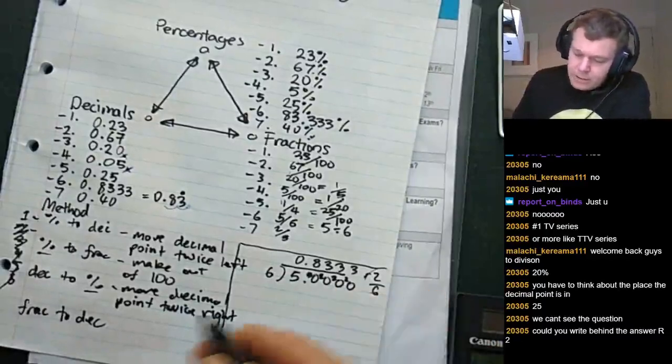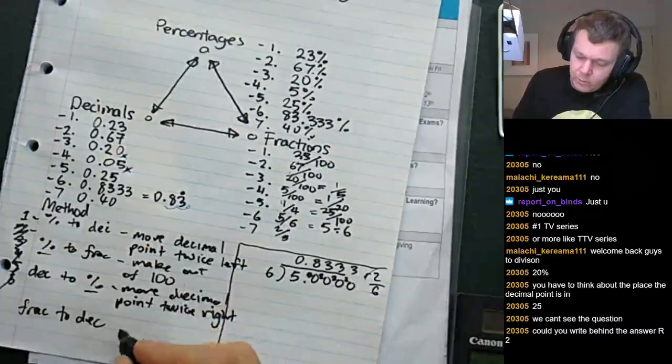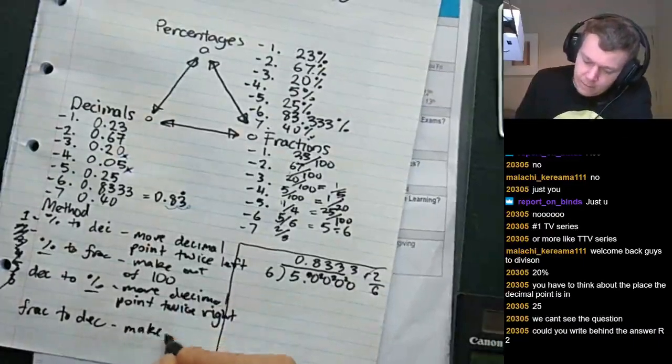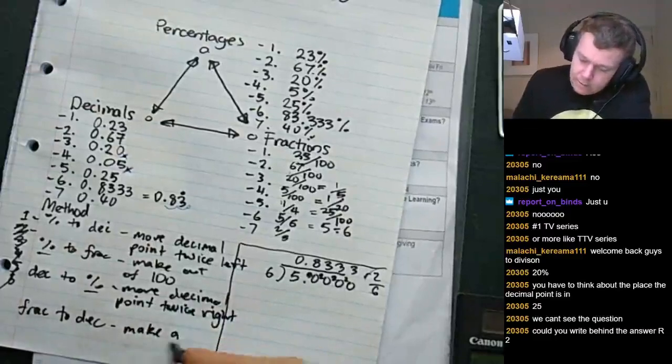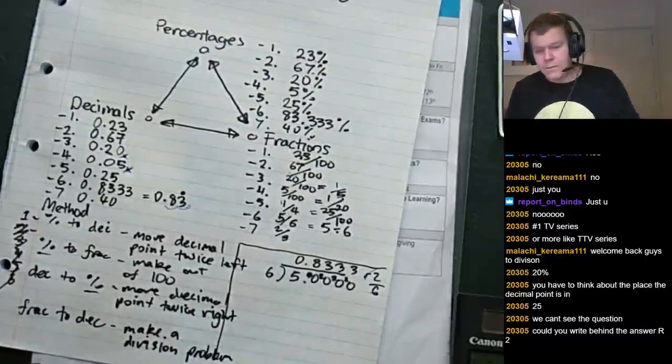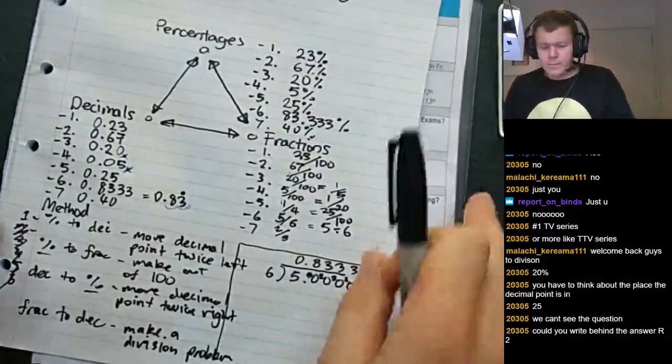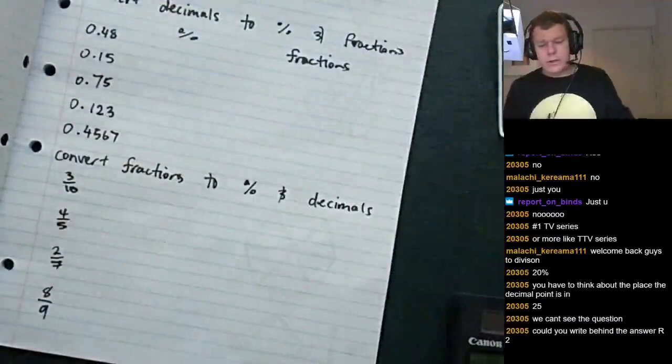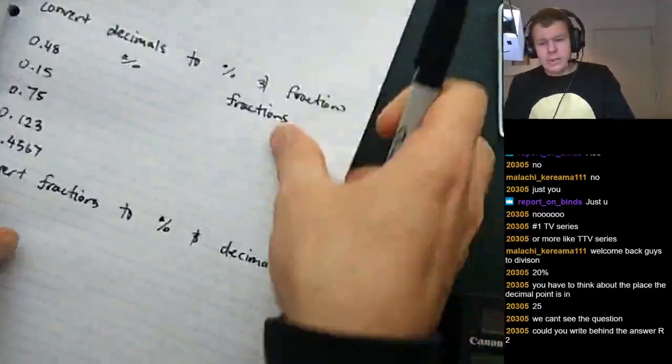So fraction to a percentage to a decimal, make a division problem, and you can use your calculator for that. Alright, let's try some of these.